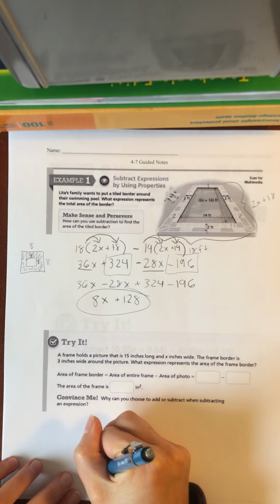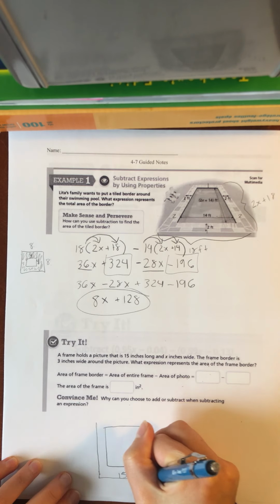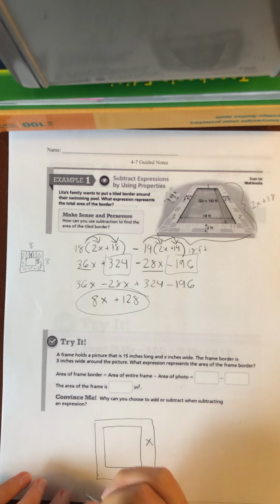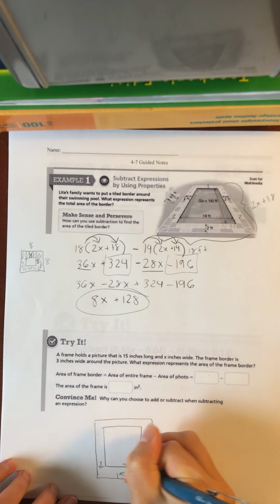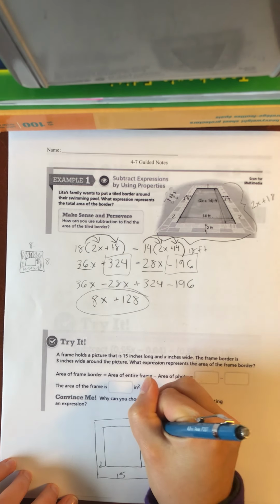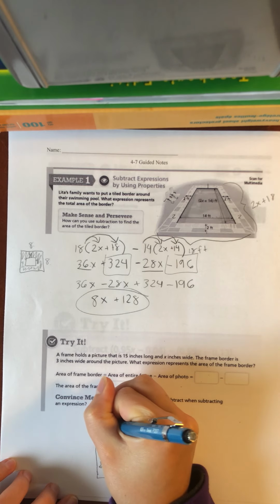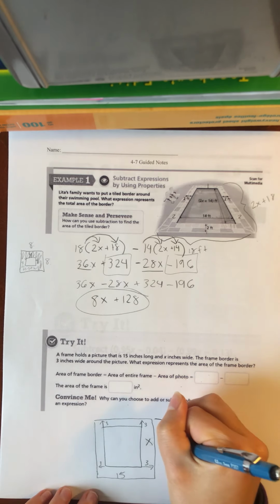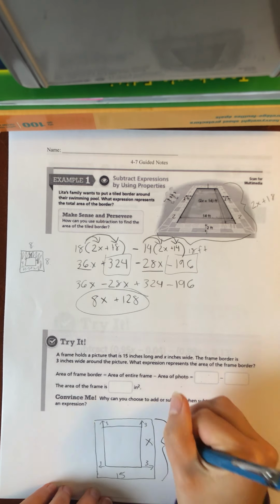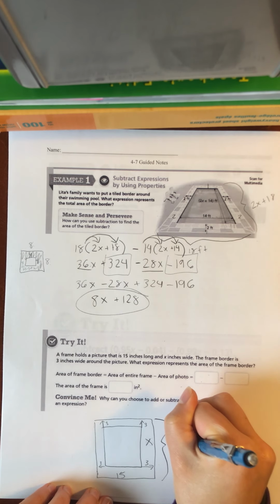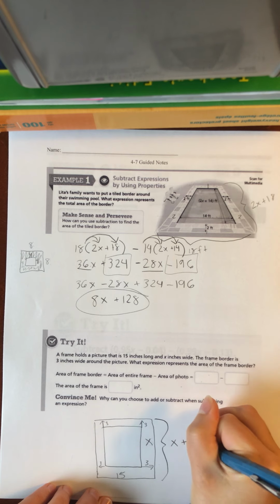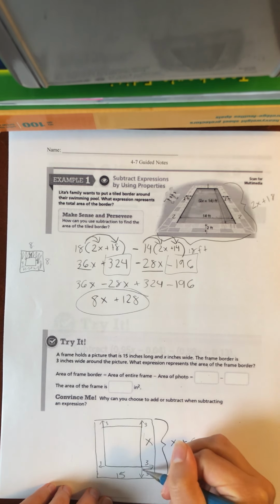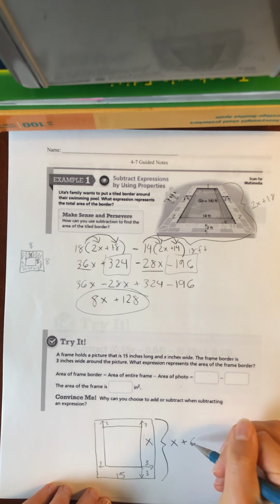So we have a border that's 3 inches wide around the picture. So that means that from here to here is 3, from here to here is 3, from here to here is 3, and from here to here is 3. Okay, so basically this side, so the picture with the border is going to be x plus 6, right? Because it's x from here to here, and then it's 3 and 3, so x plus 6.